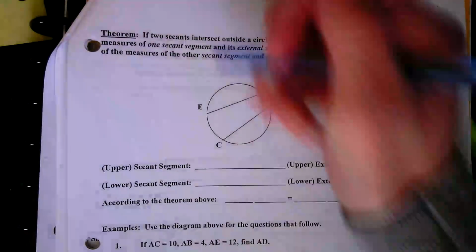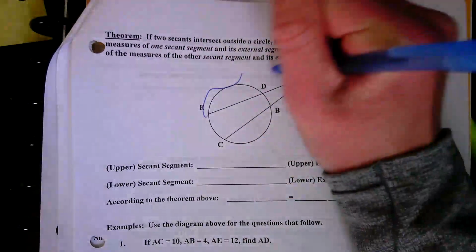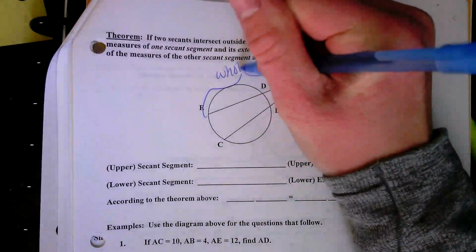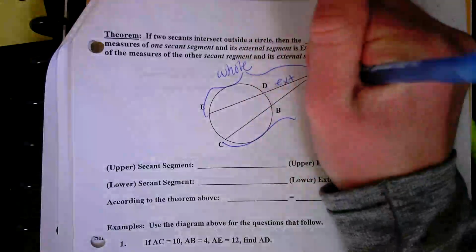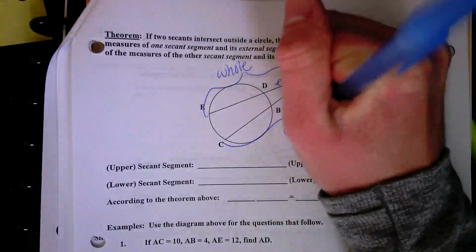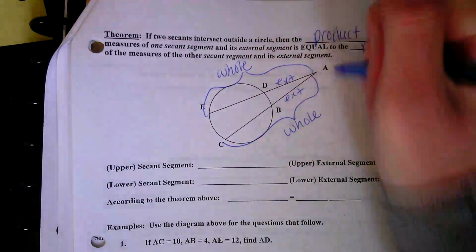So this is the whole, this is the external, this is the whole, and this is the external.